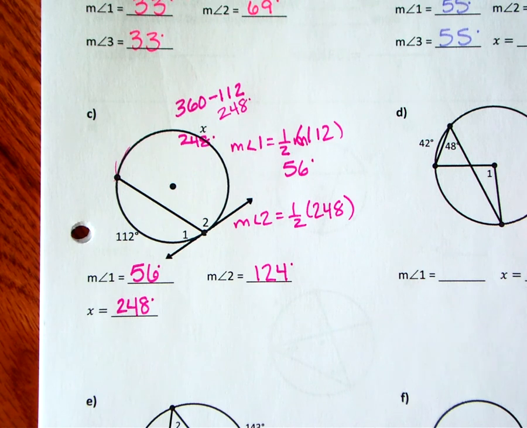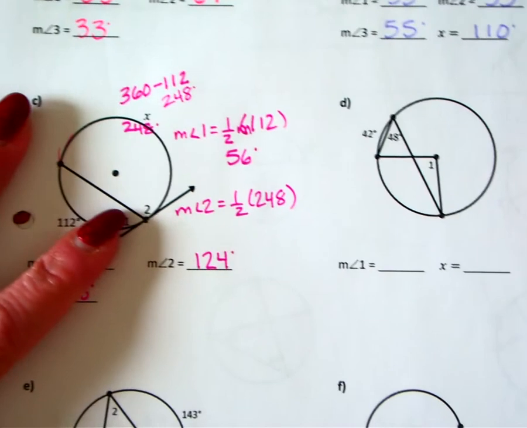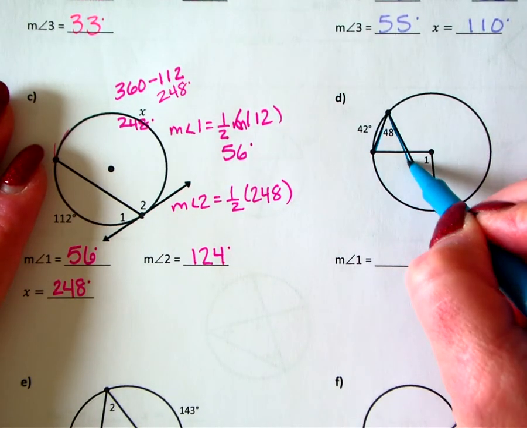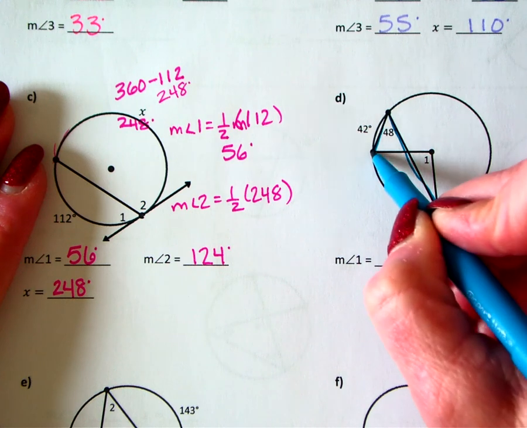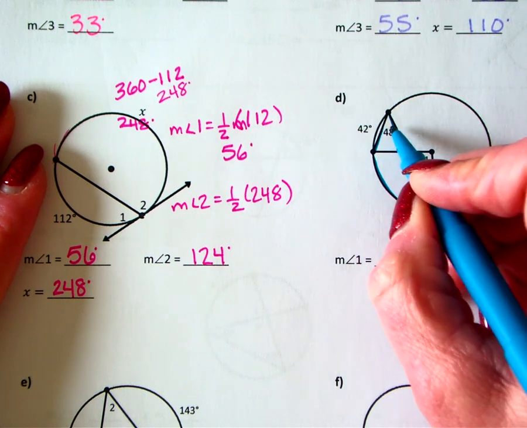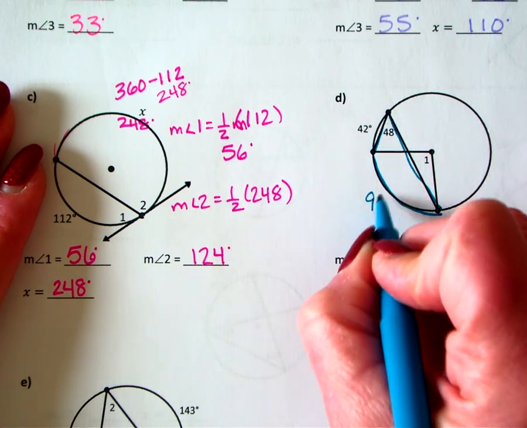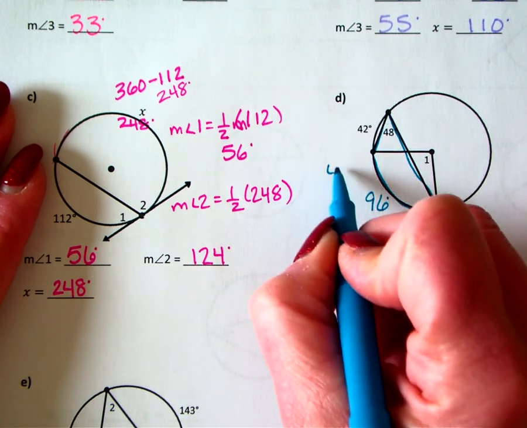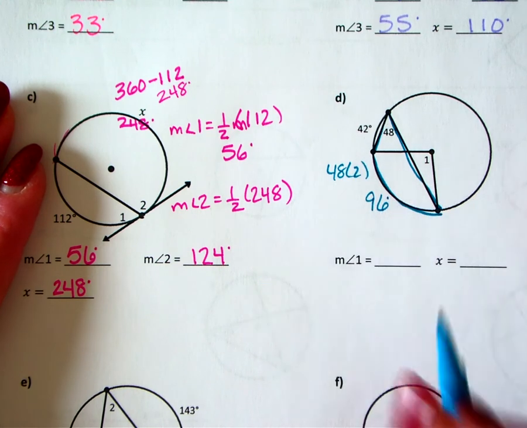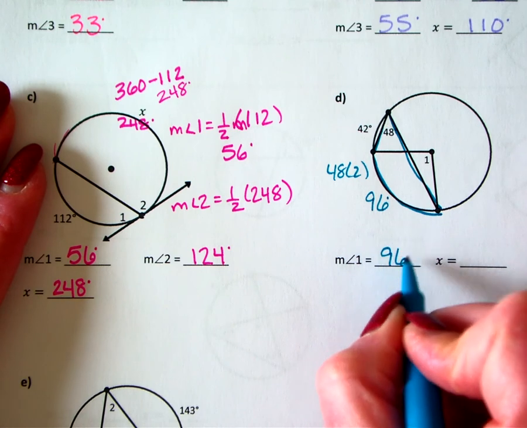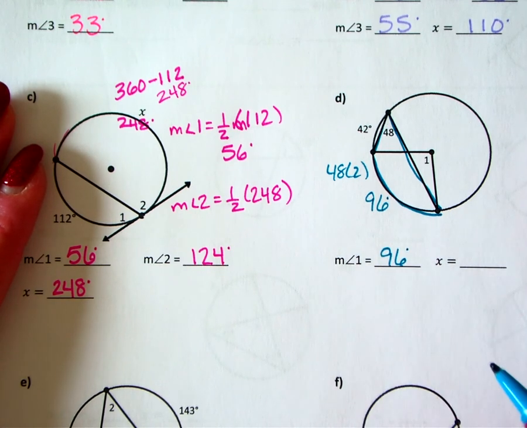Okay, again, if you haven't paused it, we've only got 3 examples left, so give it a try. Okay, 48 degrees here. There are my chords, which means this is my intercepted arc. Remember the angle is half the measure of the arc, so 96 degrees, because 48 times 2. And if that's 96 degrees, angle 1 is 96 degrees.